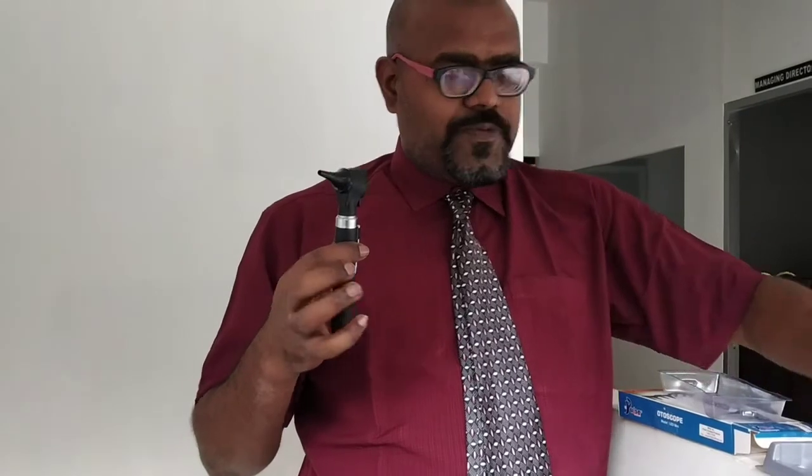See, this is the otoscope. It is a handheld device. It is very comfortable and very portable. We can use this particular device even at home. It is a small device, and using this we can see the internal objects.